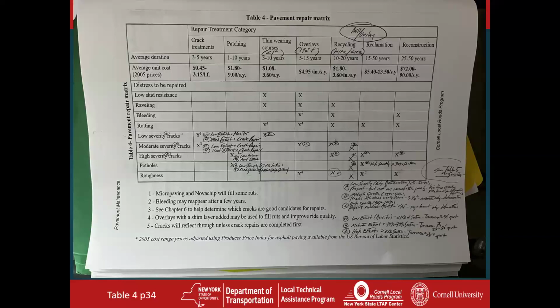And there, we've got a couple tools in the toolbox, or tools in the manuals, that I want to just make you aware of. When you're picking your treatments, there's a nice table, Table 4 on page 34 of the pavement maintenance handbook or workbook. It gives you your different types of treatments and when they're most appropriate.